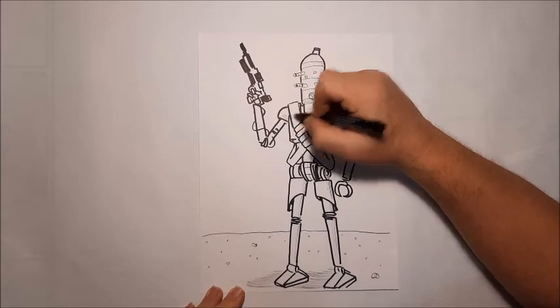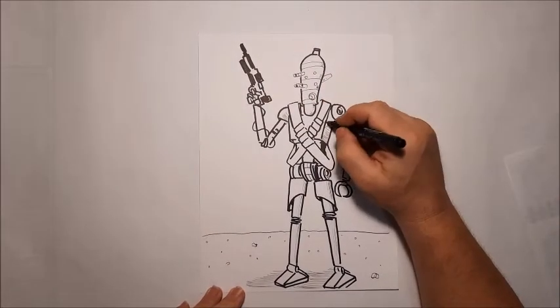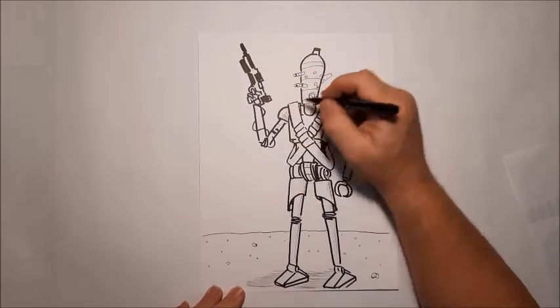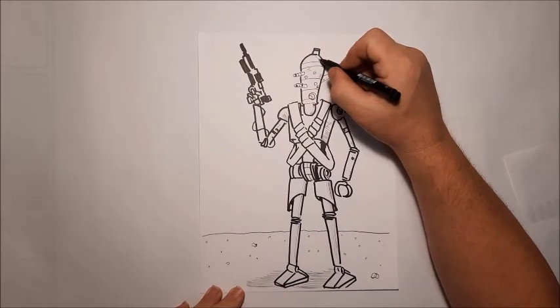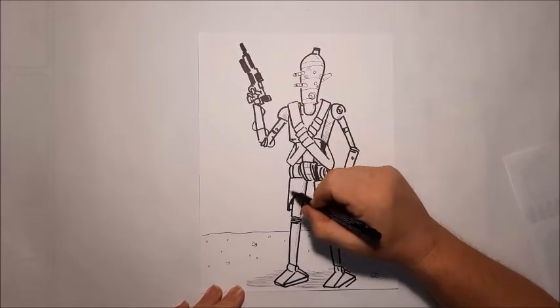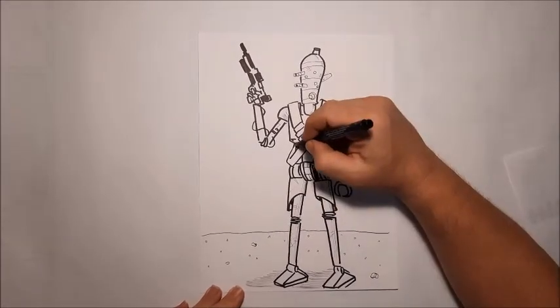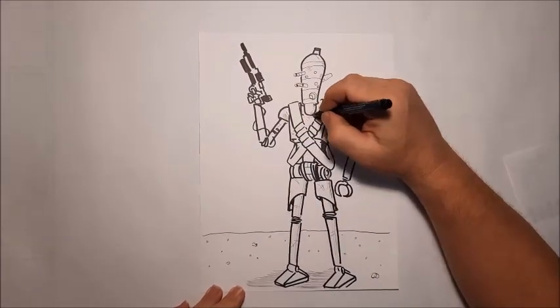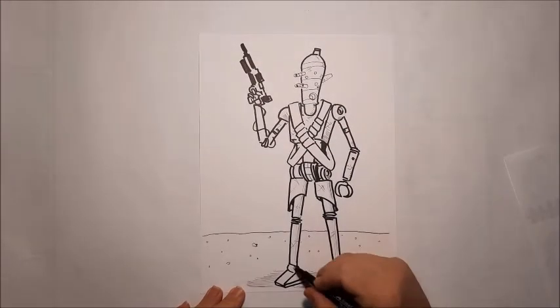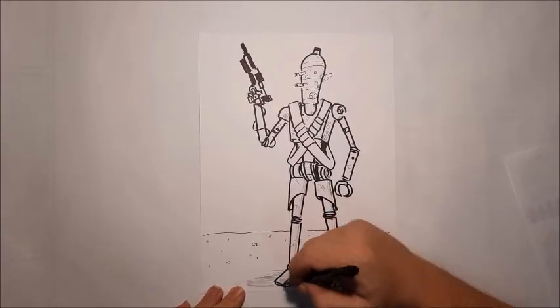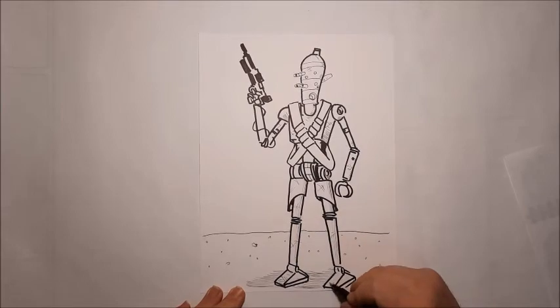For example, randomly just kind of go across and do a crisscross. And go across, crisscross. A little scratchiness to it. He's gotten beat up over the years. He's fallen down. And a little texture here. Especially around the feet where it's going to run into rocks and stuff a lot.